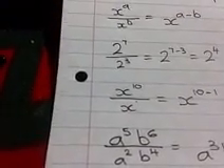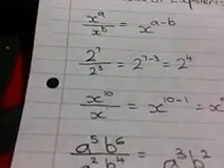When you have a situation with multiple variables, each variable deals with its own counterpart. The a to the 5 divides with the a to the 2. 5 minus 2 gives you 3. The b to the 6 divides with the b to the 4. 6 minus 4 gives you 2. And that's it. What happens if you get a situation like this?